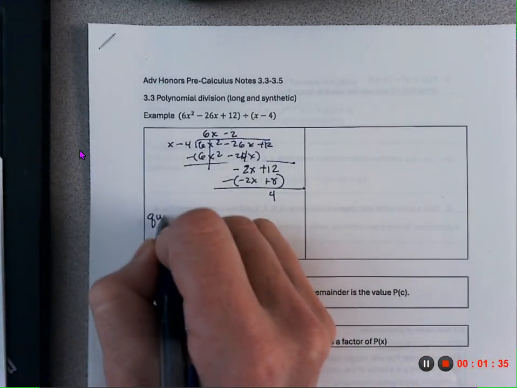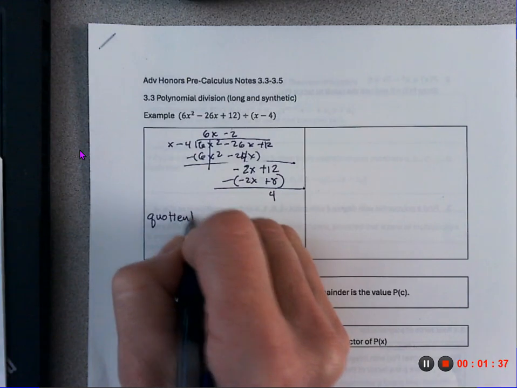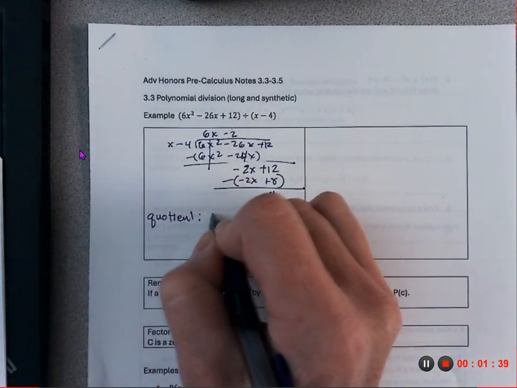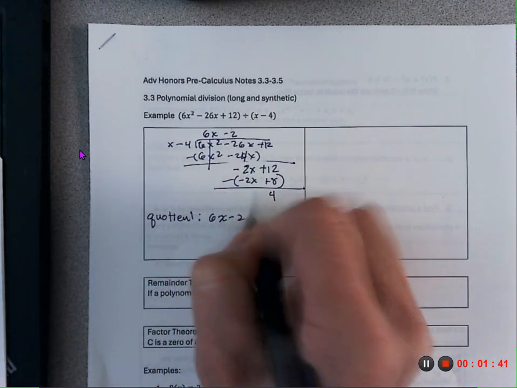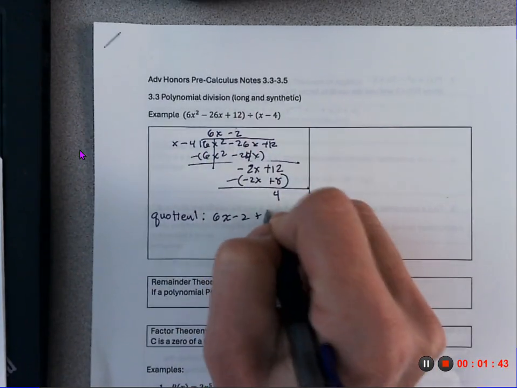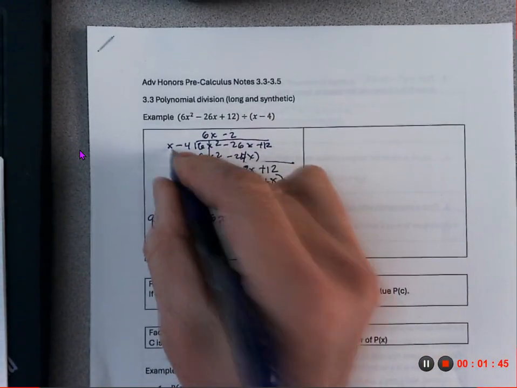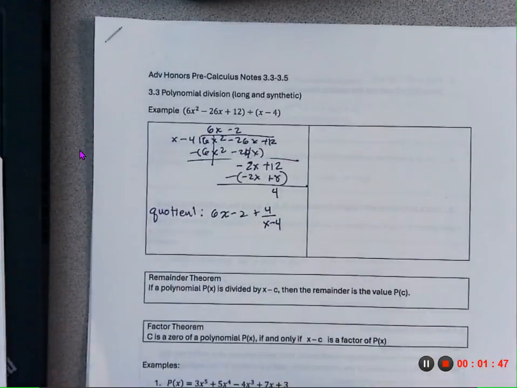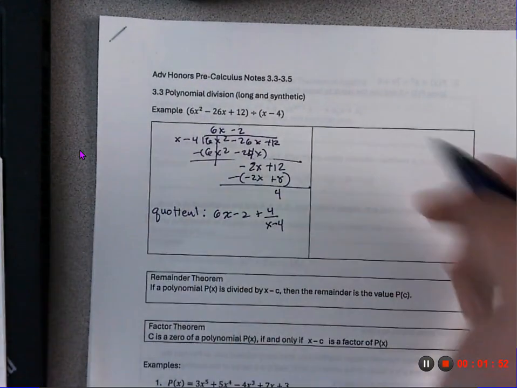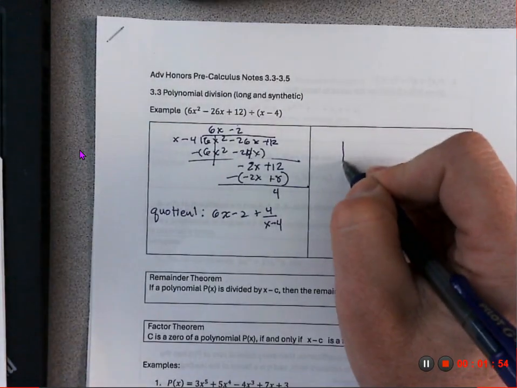So the quotient, remember quotient is the answer to a division problem, is 6x minus 2, and the remainder is 4, so we would put 4 over the divisor, which is x minus 4. If the remainder was 0, then we wouldn't have that term. And then reminder of synthetic division.